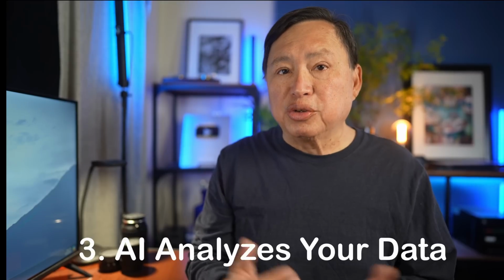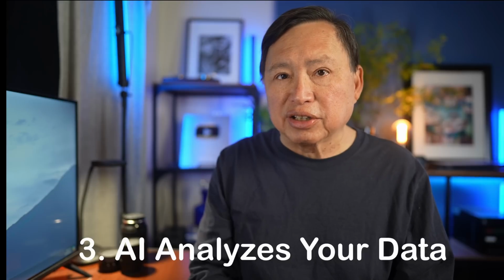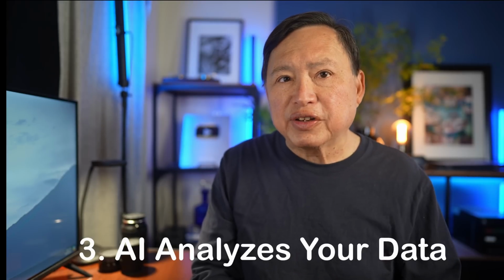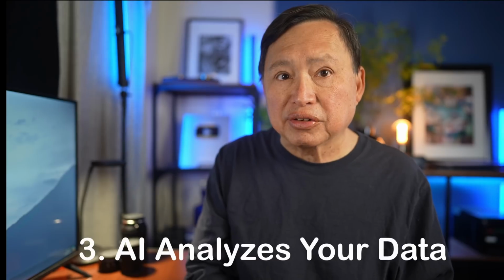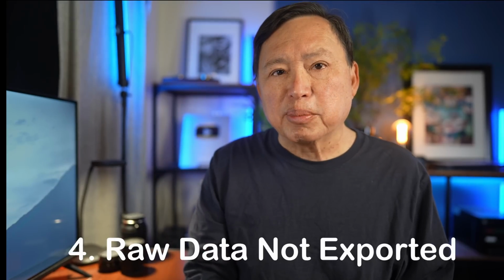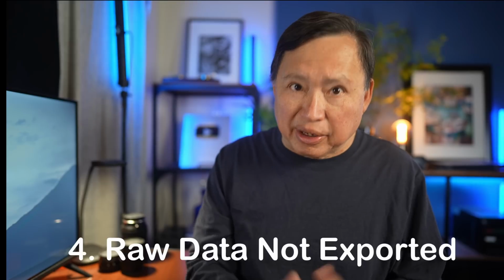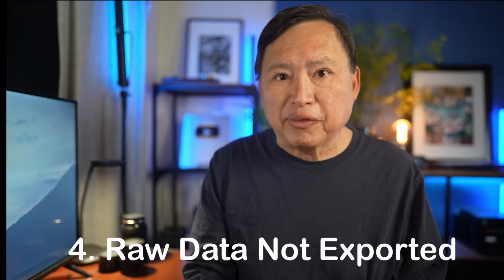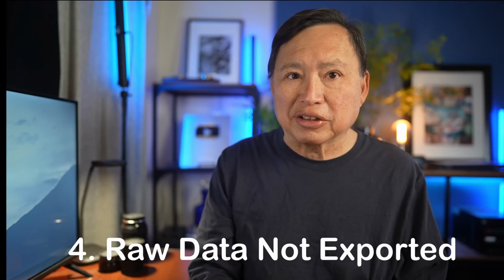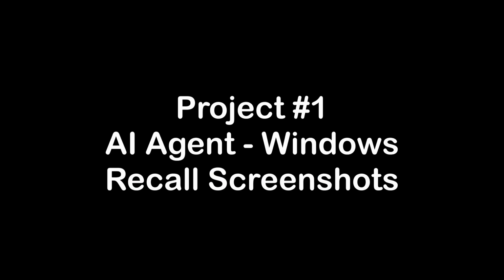Number three, using AI, we will see if the AI can make sense out of this unstructured data in the form of screenshots and text, and see if it can make intelligent observations that it can report to another party. Number four, the premise here is that none of your raw data ever leaves your computer, but the brief analysis of what the AI finds could be sent to someone else, thus behaving like spyware, but in a different way.